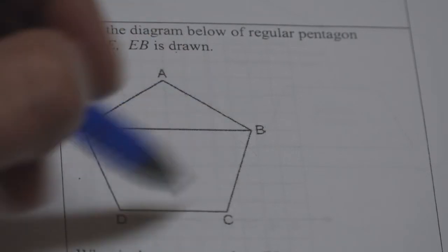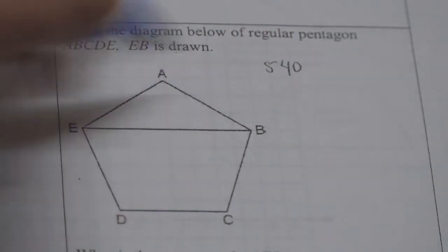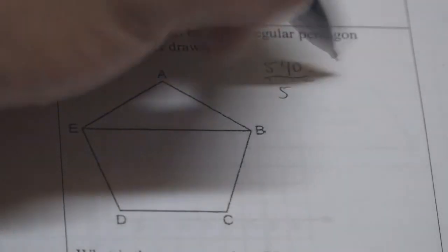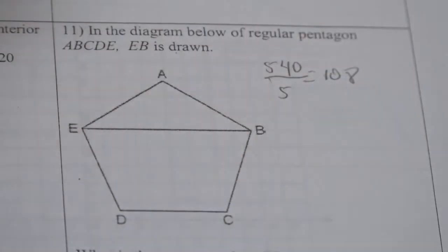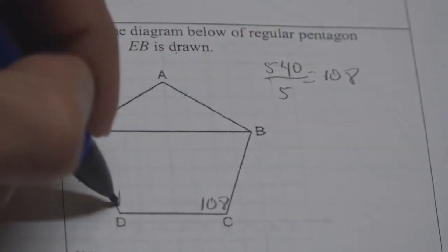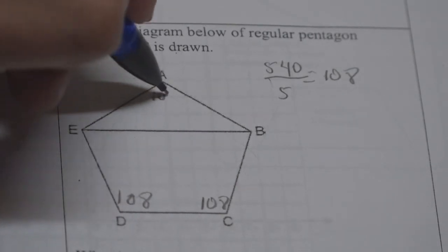Knowing that this thing has 540 degrees altogether, when you divide that by 5, you end up with 108 degrees in each angle. So this is 108. This is 108. This is 108.